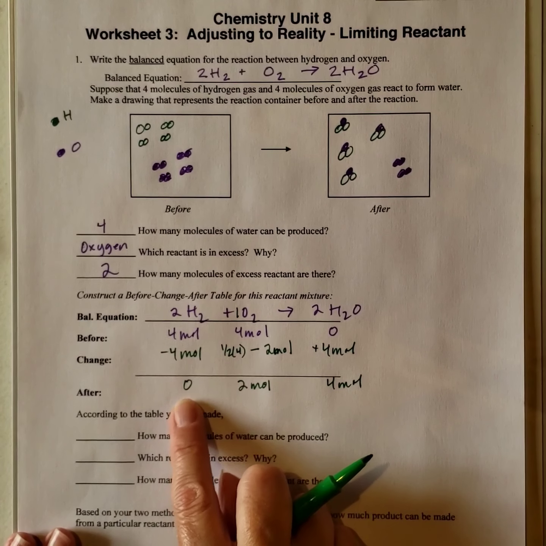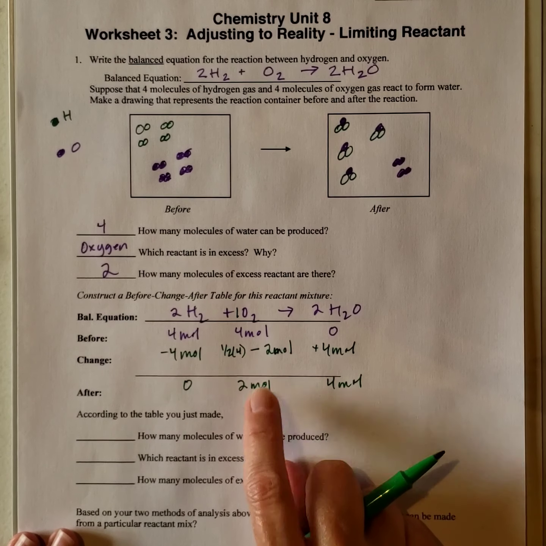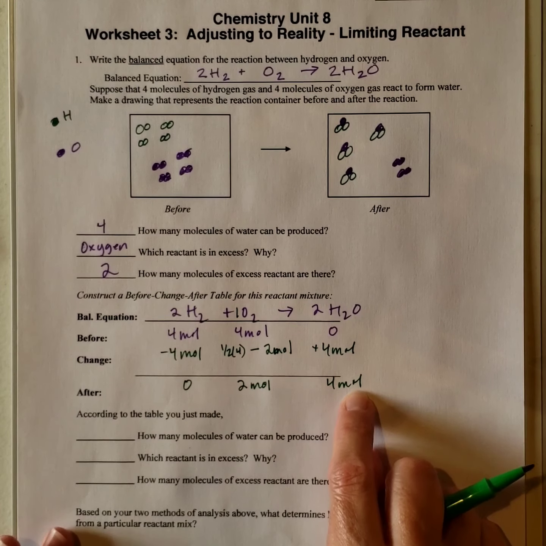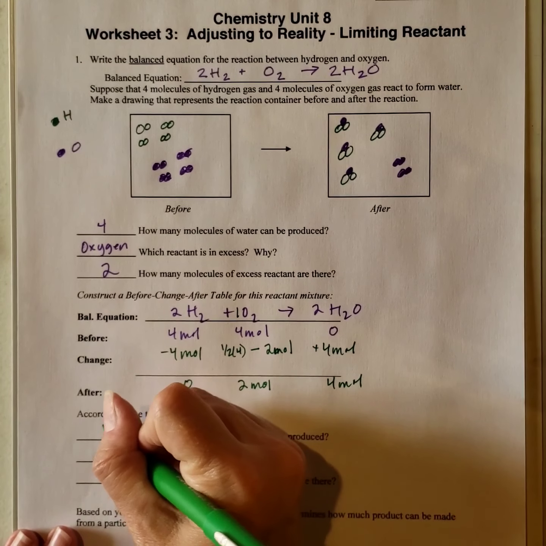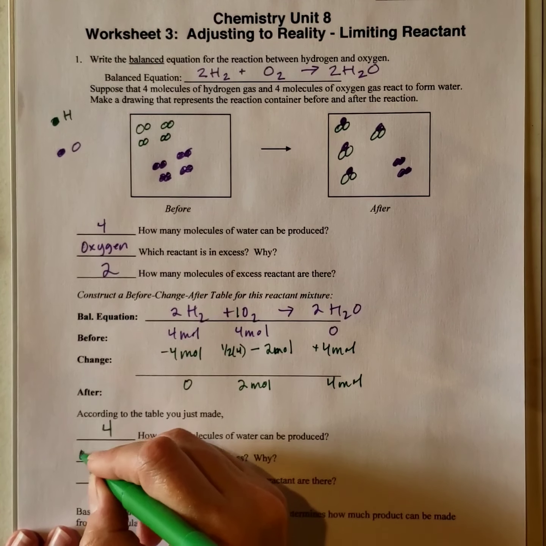So our table tells us that we've used up all the hydrogen. We have 2 molecules of oxygen left, and we made 4 molecules of water. So according to the table, we made 4 molecules of water. The reactant that's in excess is the oxygen.